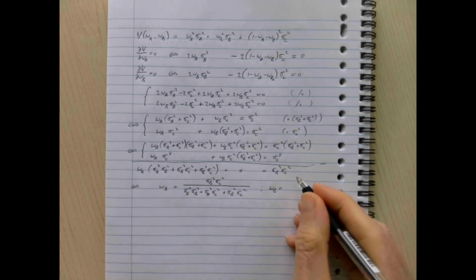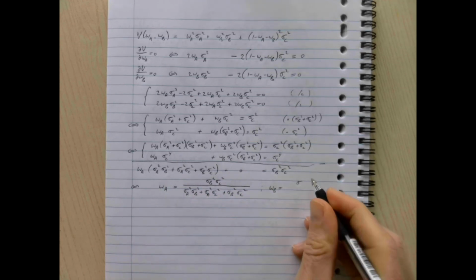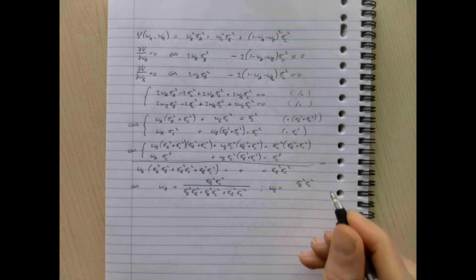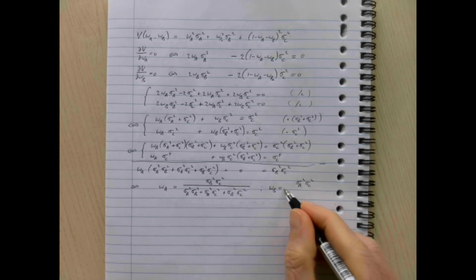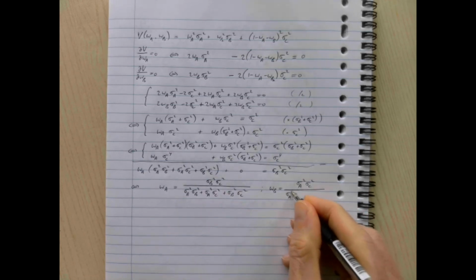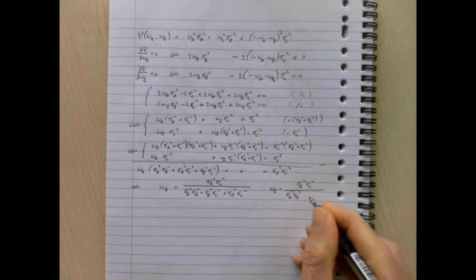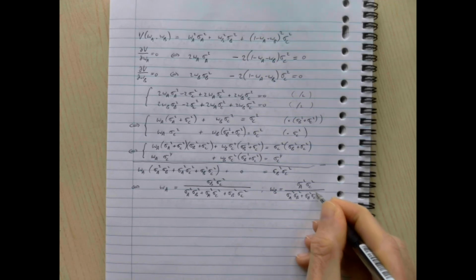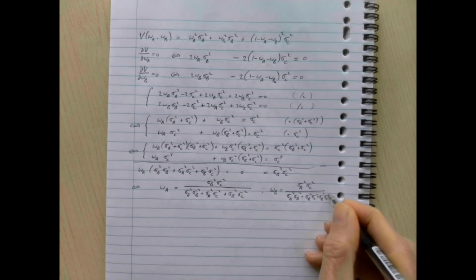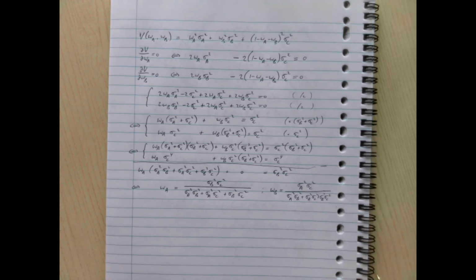Likewise, in the expression for WB, we will have sigma A squared times sigma C squared in the numerator, and all these different cross products in the denominator. But I encourage you to verify this by doing the elimination of WA yourself, just to practice how this works.